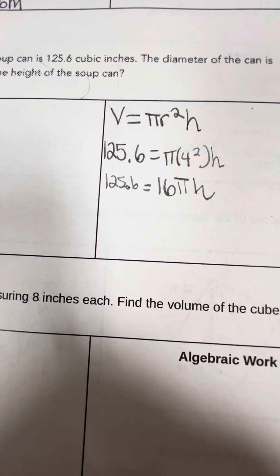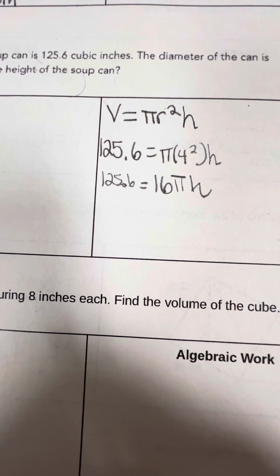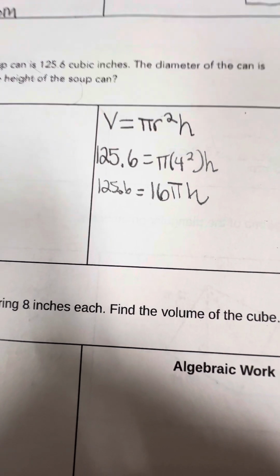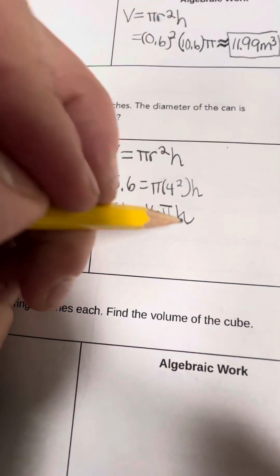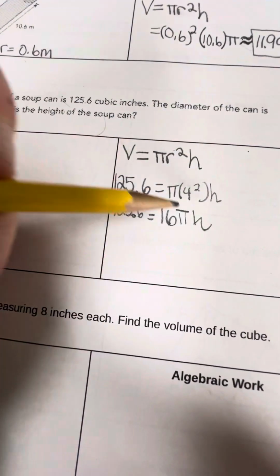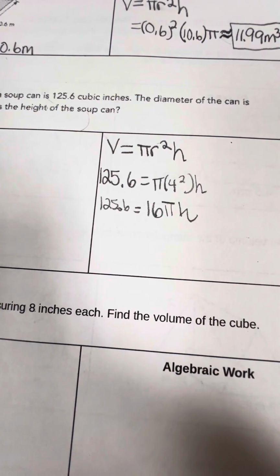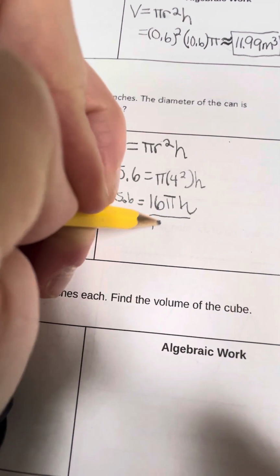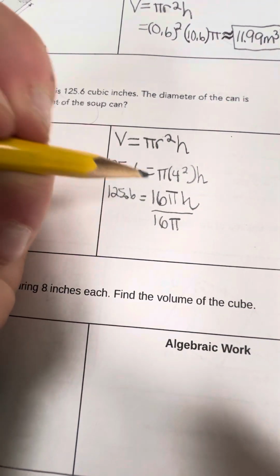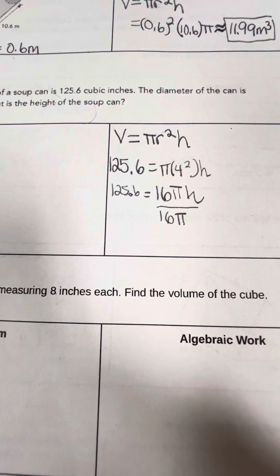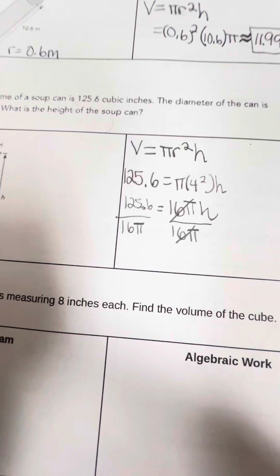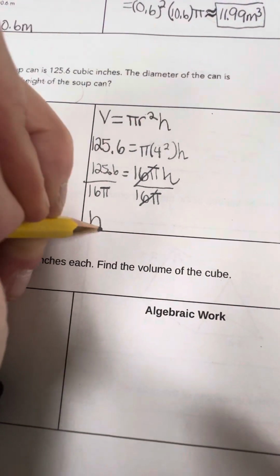Now if I want to find the h, pi is a number, obviously, and 16 is a number. So what I'm going to do is I'm actually going to take this and I'm going to get h by itself. And this is all multiplied. Opposite of multiplying would be to divide. So I'm going to divide the 16 pi part over here because that's going to cancel out, leaving me with just one h. And I'm going to do the same thing over here. So these are going to cancel each other out, and that's going to leave me with the h part.